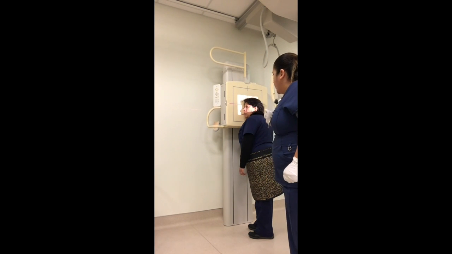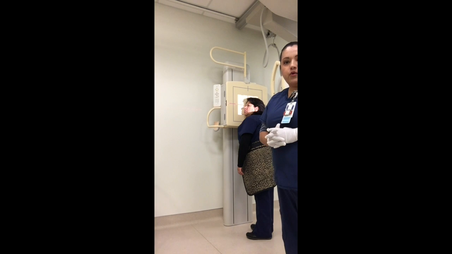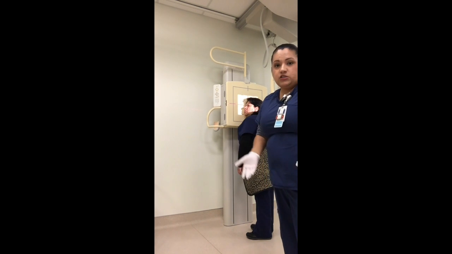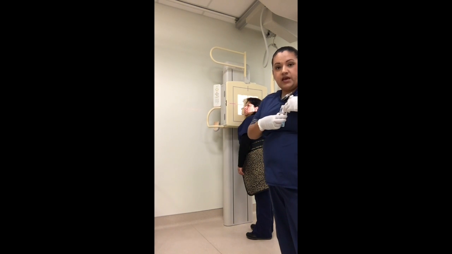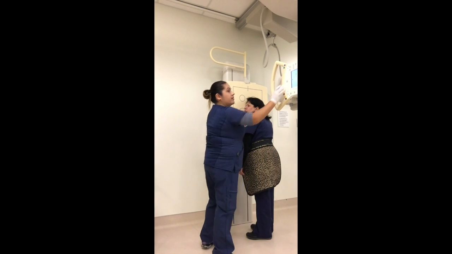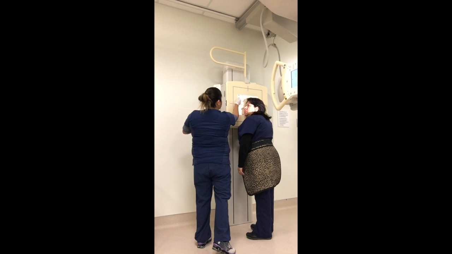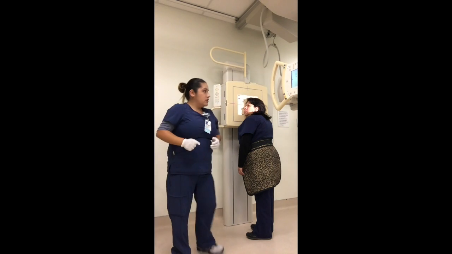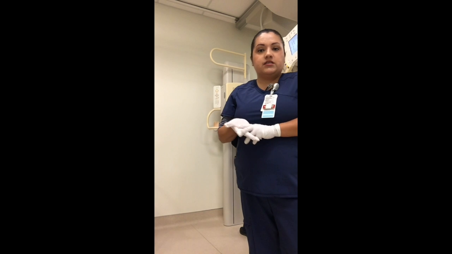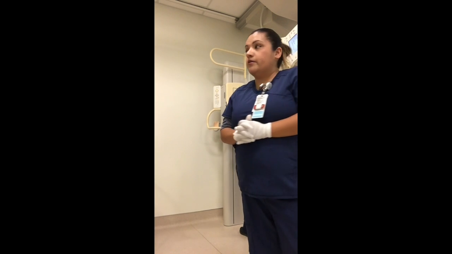My SID is at 40. So the technique I would use for the right lateral is 85 kV at about 18 to 20 mAs, and I put on my right marker to indicate this is my right lateral image. So, Ms. Rodriguez, go ahead and take a deep breath in and hold your breath. Beep! And breathe.